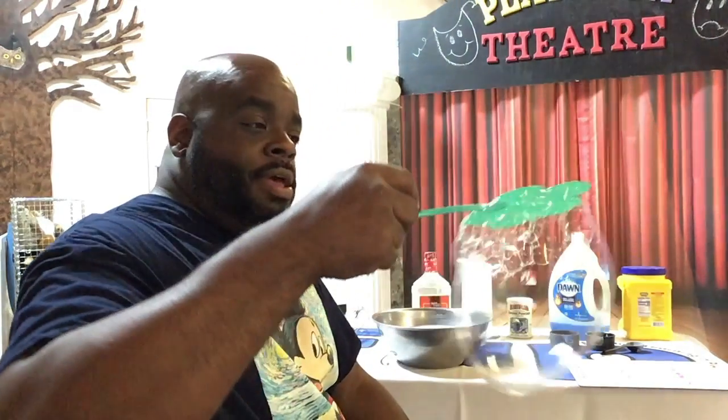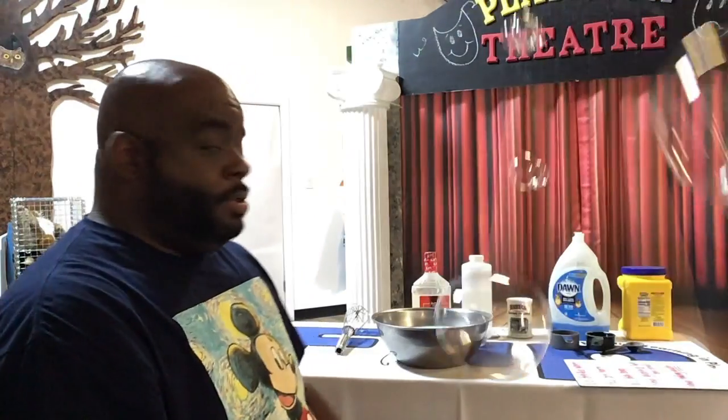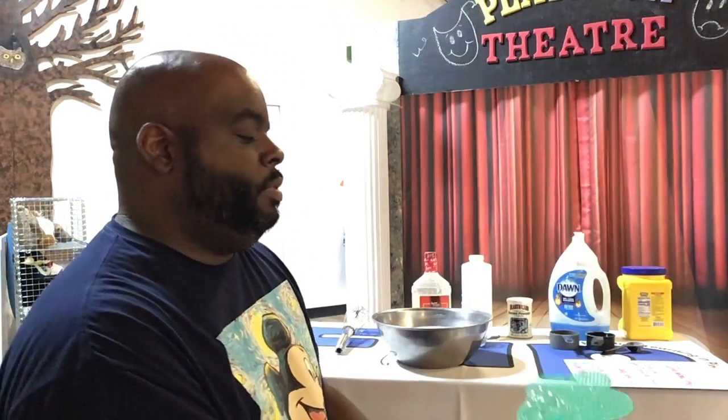Whoa, look at that. I made a big bubble. There it goes. So this does work. This is an effective tool for a bubble wand. We made a giant bubble there. With that giant bubble wand we made, we can make an even bigger bubble. So this does work. Our bubble solution is good.